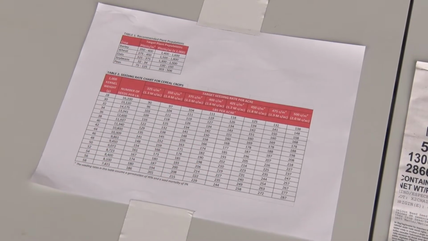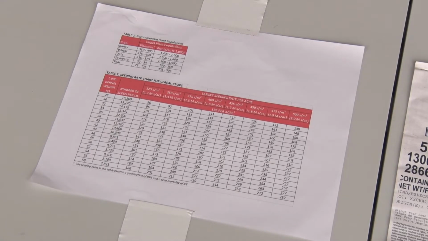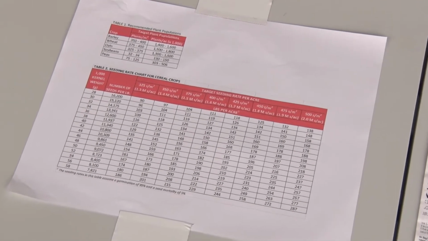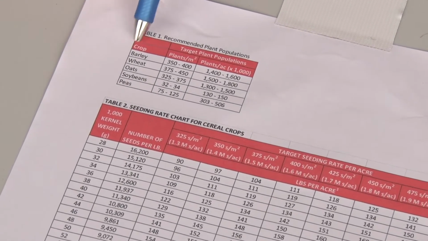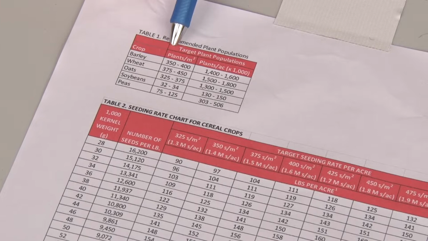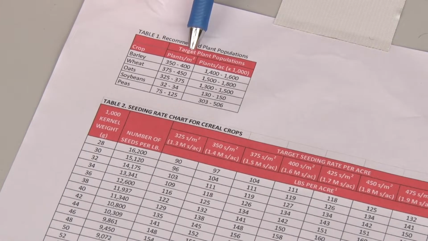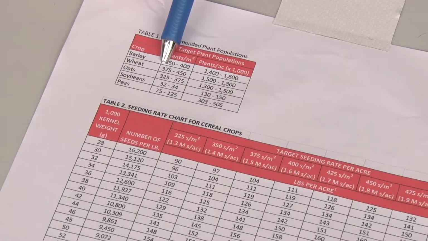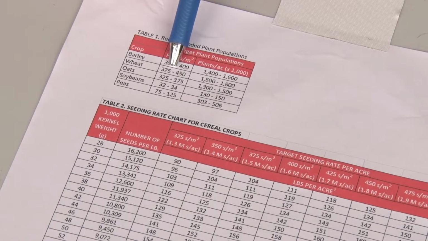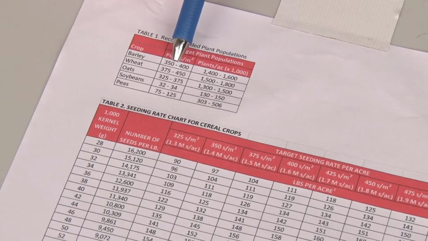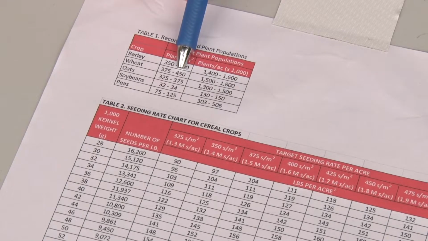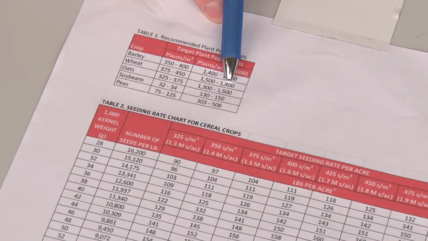For today's demonstration, we will be seeding winter wheat, and to help us calculate our seeding rate, we're going to refer to these tables. Table 1 is the recommended plant populations for crops in Canada. To use it, we go down until we find wheat, and it gives the target plant populations both in plants per meter squared and plants per acre. So you can see wheat, 375 to 450 seeds per meter squared, or 1.5 to 1.8 million seeds per acre. I prefer to go on the high end of the range, so for today we're going to be setting the drill for 450 seeds per meter squared, or 1.8 million seeds per acre.